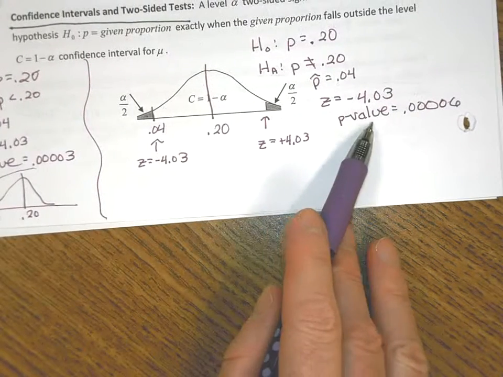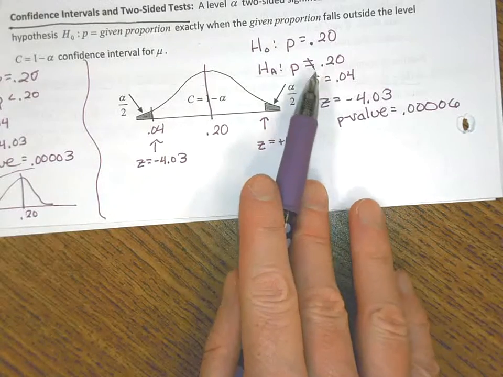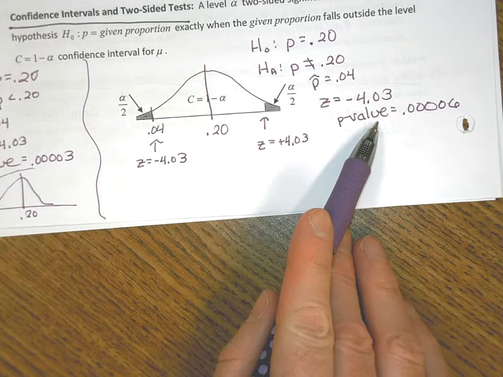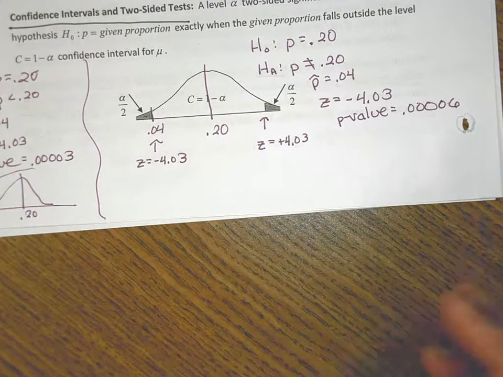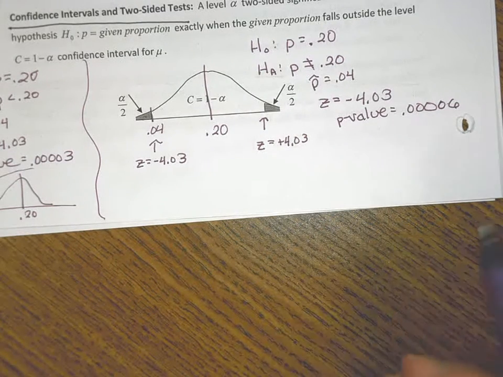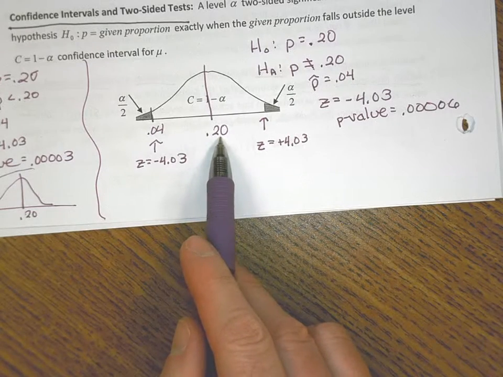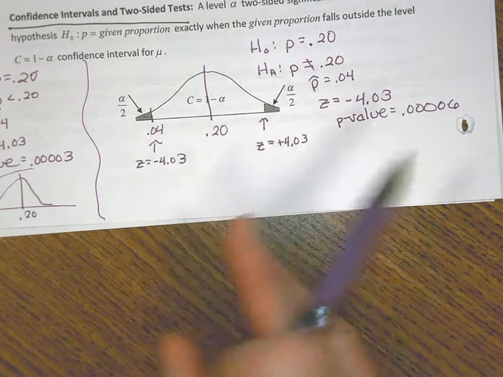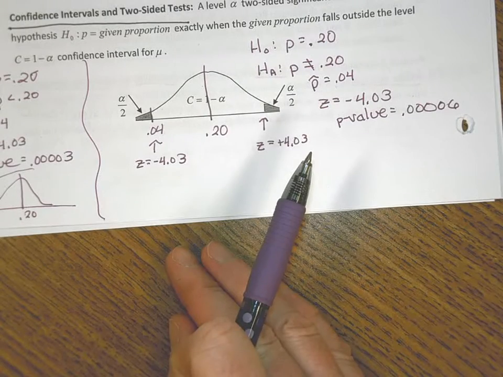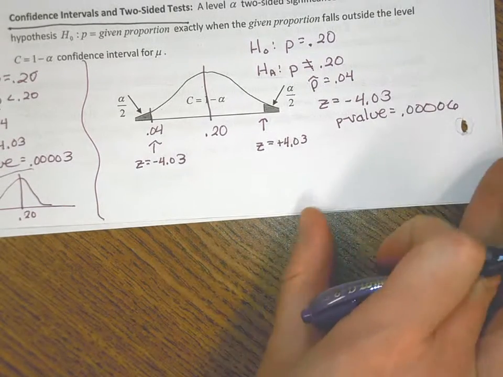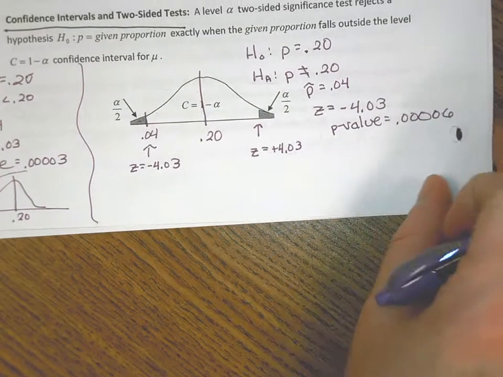You're less likely to reject your null if you choose the two-sided, the not equal to, because you are doubling your p-value in the end. Now in this situation, of course, you would still reject it, but if our p-hat was closer to the proportion of 0.20, then it may change or alter our decision. So that is something that they will come across in a multiple choice situation. I'm sure we'll see an example here in a little bit.